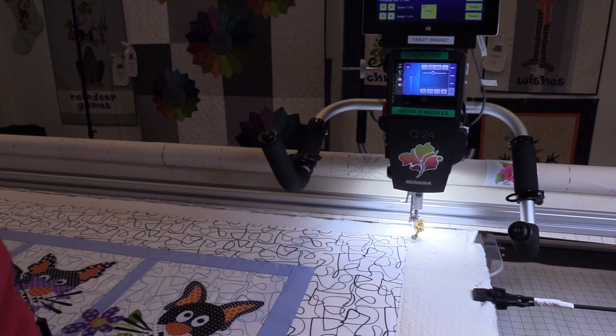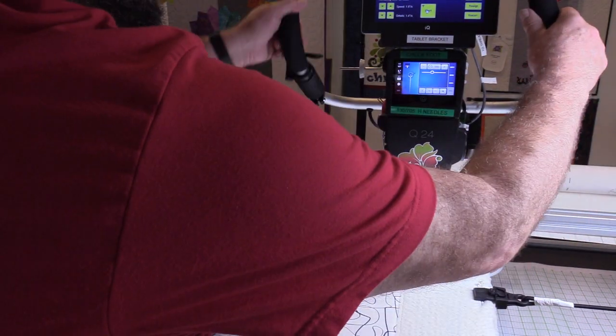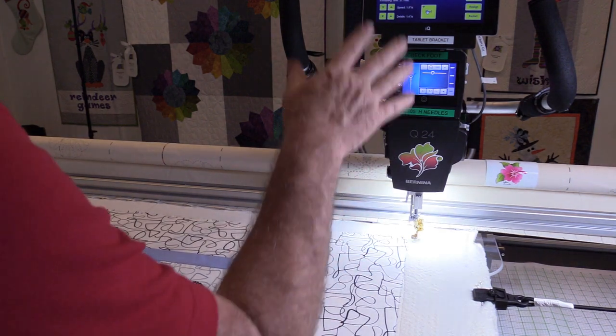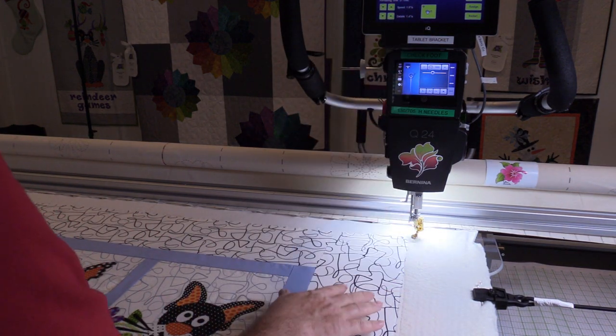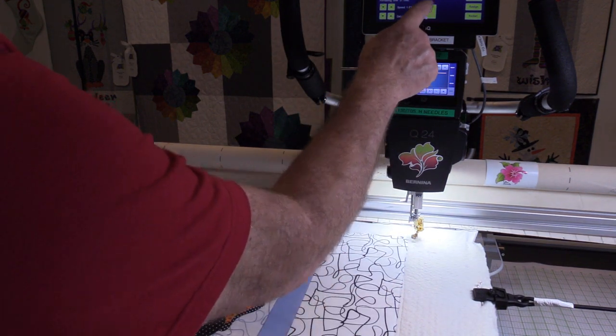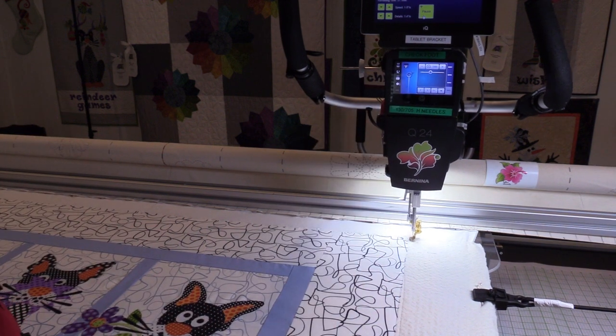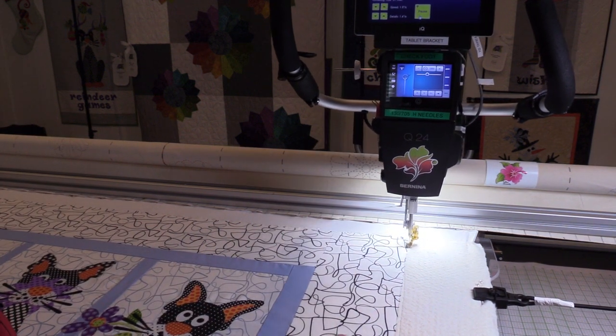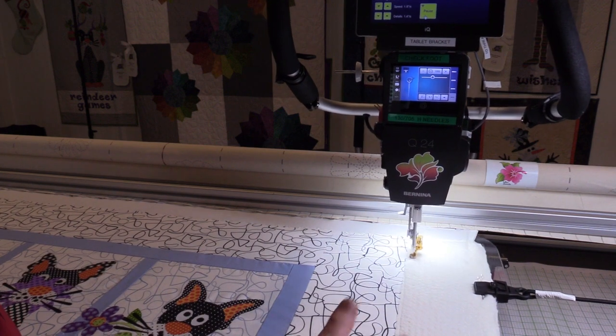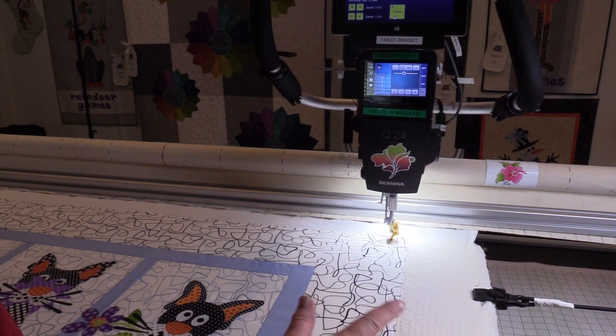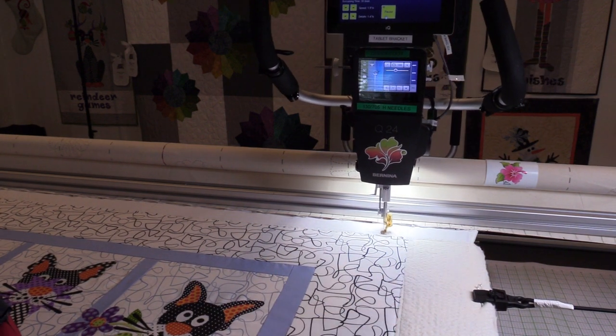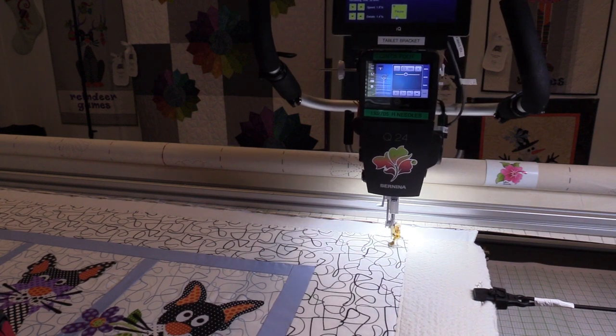We're done with the very first row for the quilting, and all I had to do was pull the thread up. I didn't really have to move anything, so I'm just going to go ahead and hit start. And this is going to be the beginning of row 2. I didn't have to roll up the quilt yet because we've got plenty of room. I might even be able to do the third row without rolling it up. We'll just have to wait and see when it's finished.